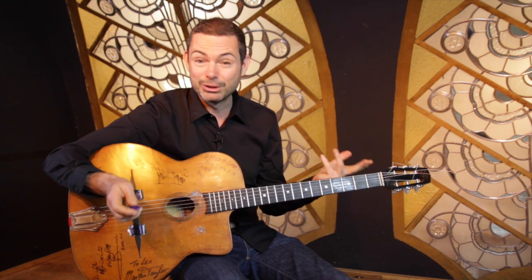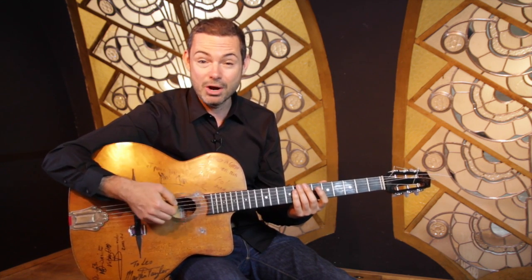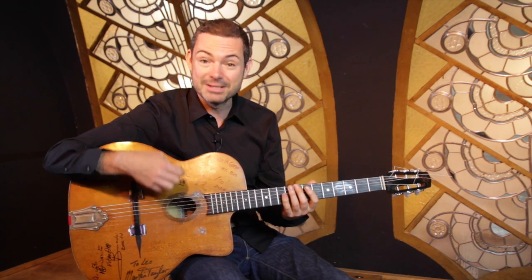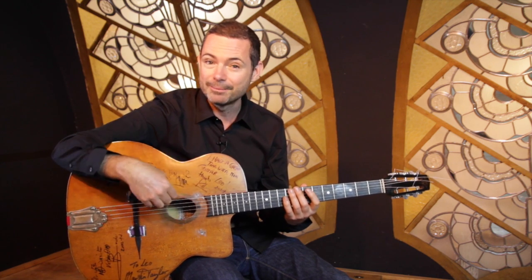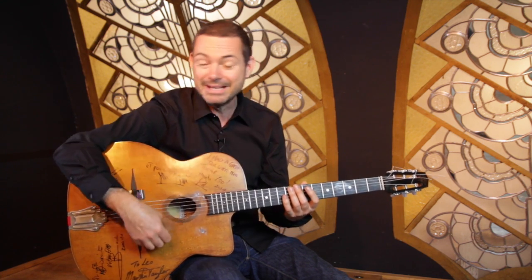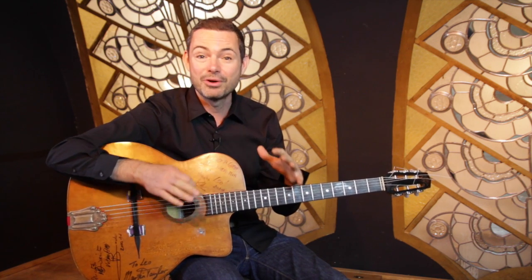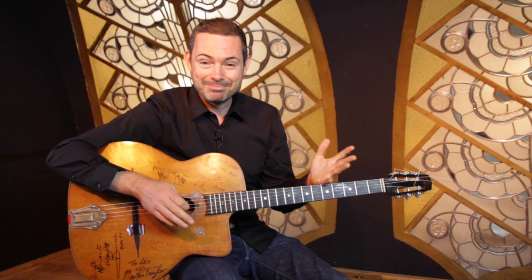And just to acknowledge the fact that gypsy picking is the technique which Django Reinhardt used and the gypsies use and a lot of guys use. It's a right-hand discipline where basically every time you change a string, you use a downstroke. So the pick falls to the next string. Even coming back up, you use a downstroke. And there's a whole strict orthodox technique to this. And some guys can get it, some guys don't.